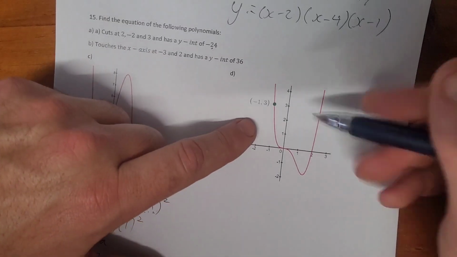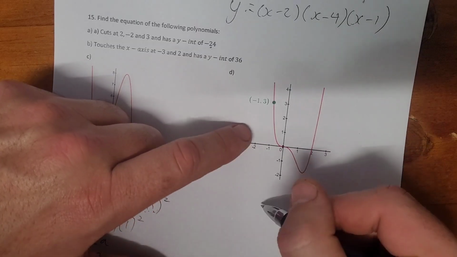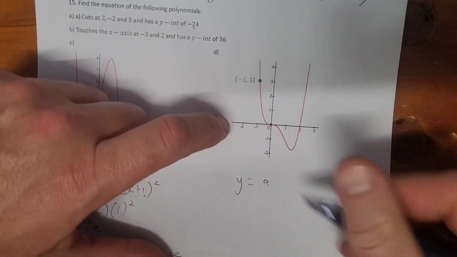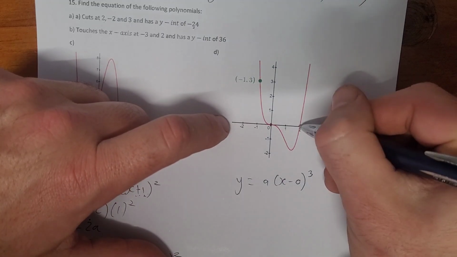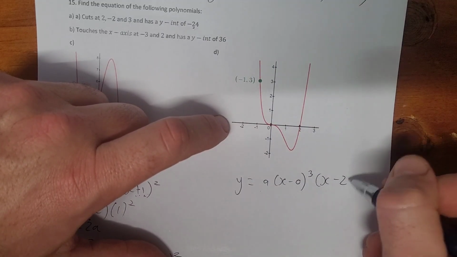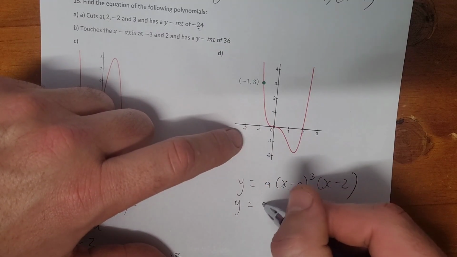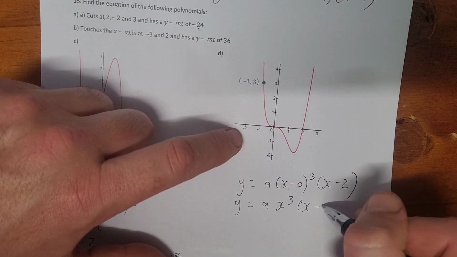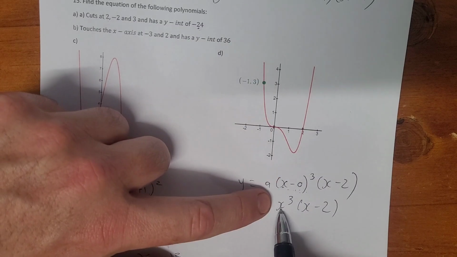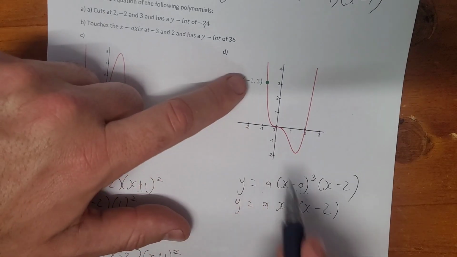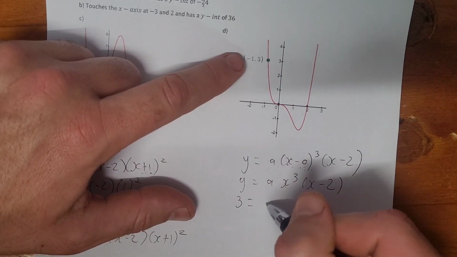All right, over here we have a flat cut. So that means that's a cubed factor. We would have a times x take 0 cubed, and it then cuts again at 2 times x take 2. Now this can just be expressed as x cubed times x take 2. We don't need to express it as x take away 0 because x take away 0 is the same as x. Then we're going to substitute in this coordinate. We have when x is -1, y is +3.